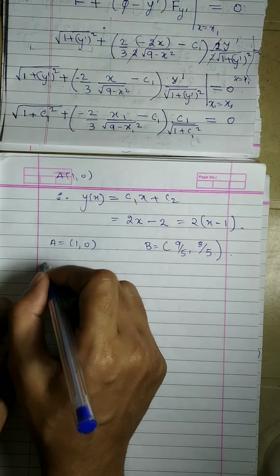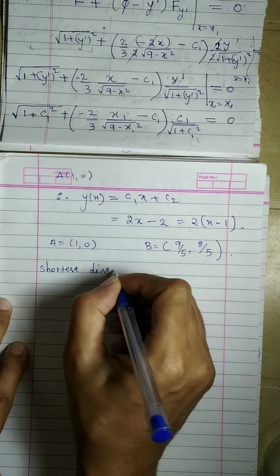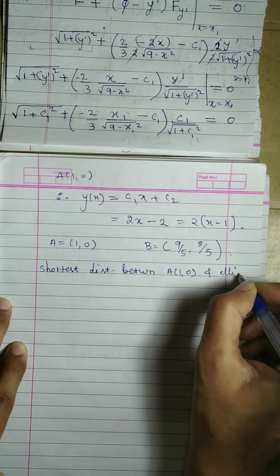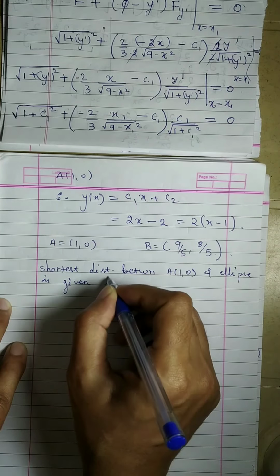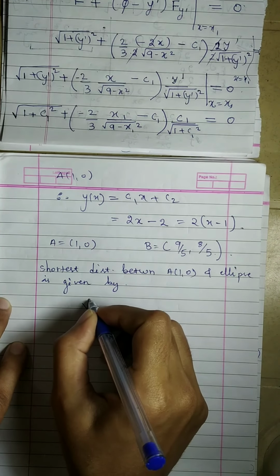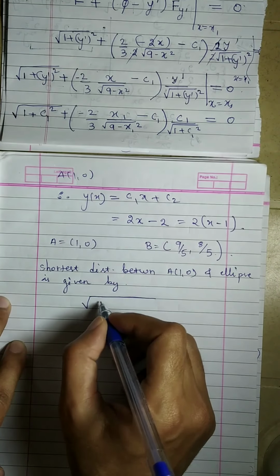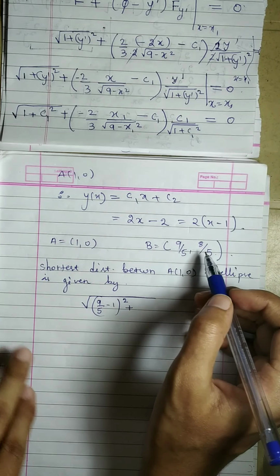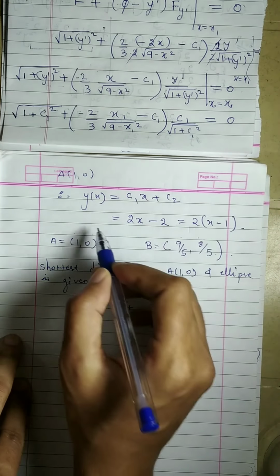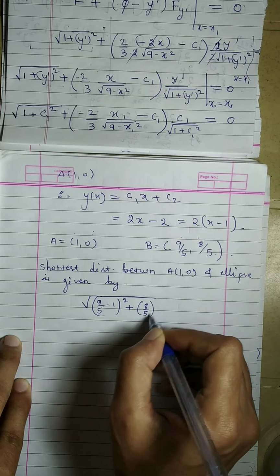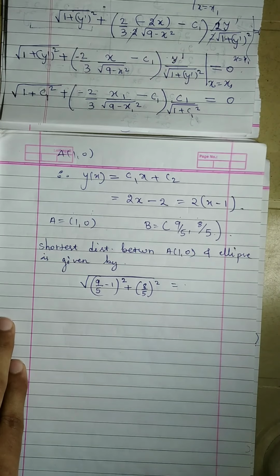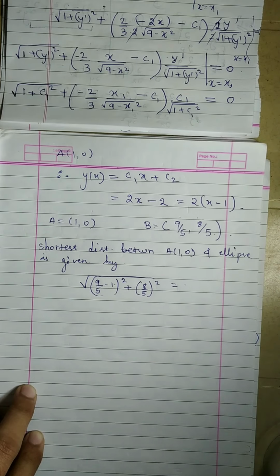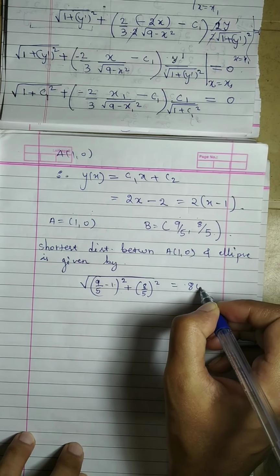So distance. You already know the distance formula: x2 minus x1 the whole square, (9 by 5 minus 1) the whole square, plus y2 minus y1, or in this case we have considered x1 y1 as x0 y0, so y1 minus y0 the whole square, that is (8 by 5) the whole square. So this will be equal to 80 by 5.